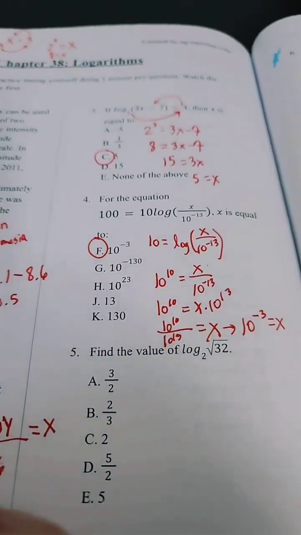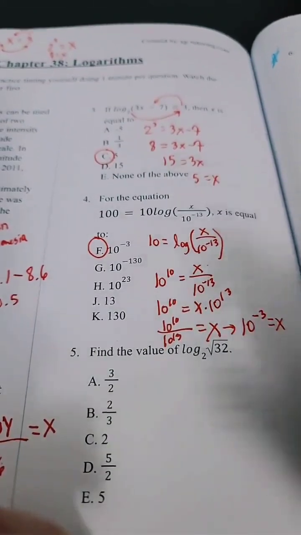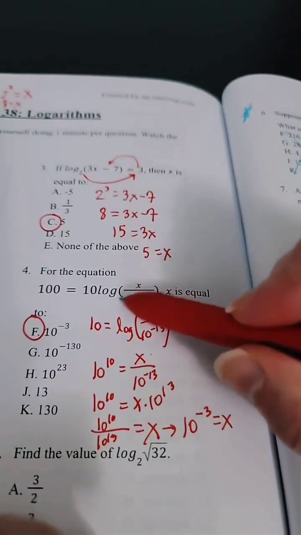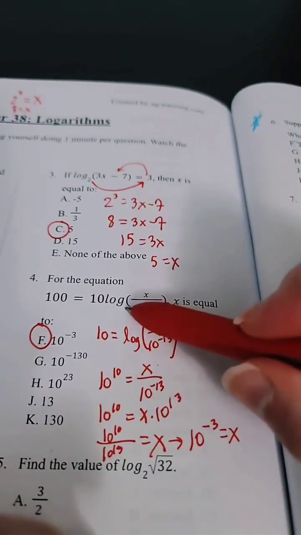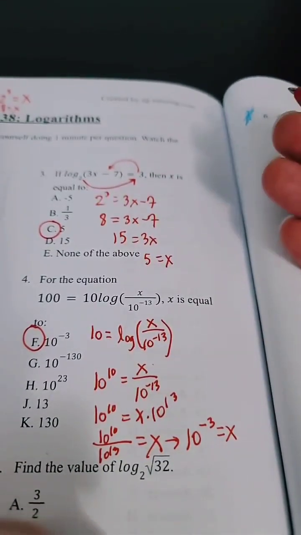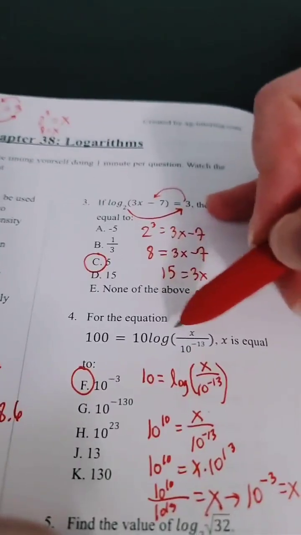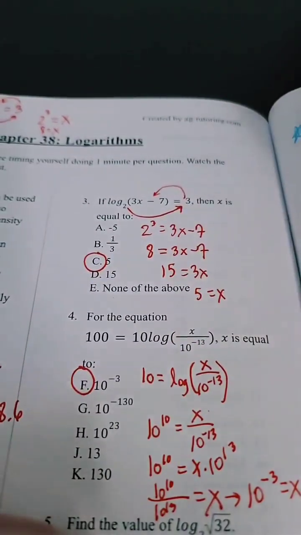Someone asked a question. Hold on. Someone said, where'd you get the 10 power from? So when there's no number written, like right here, we assume that it's supposed to be a 10. It's just a thing that we do in math. Like how here, when it's not 10, they write the number, but if they don't write a number, you're supposed to assume there's a little 10 there, basically.